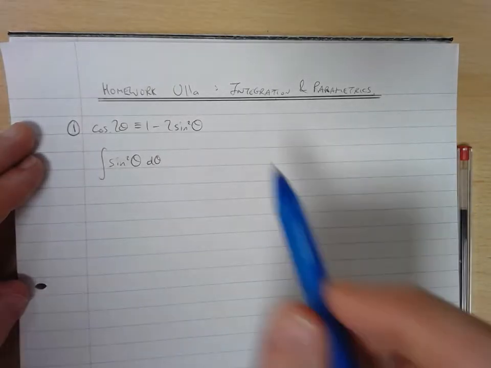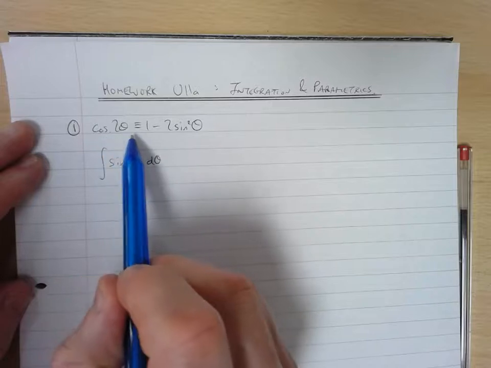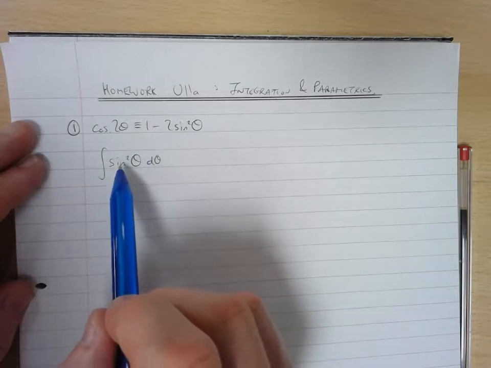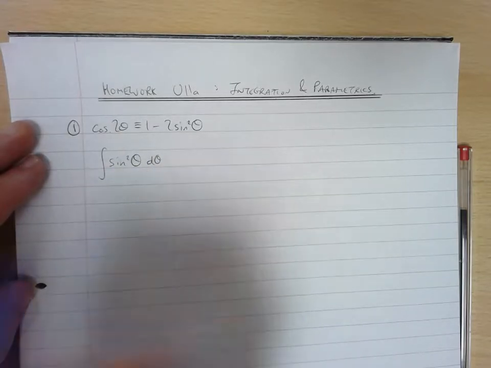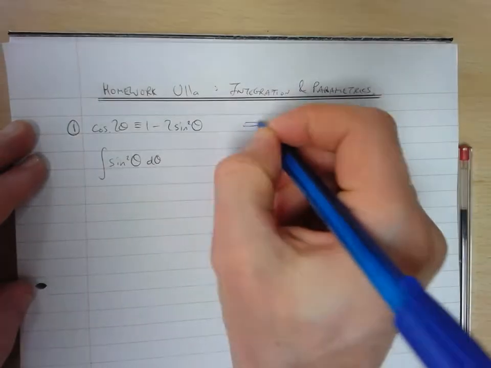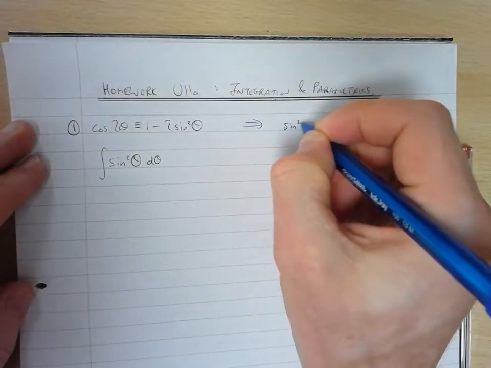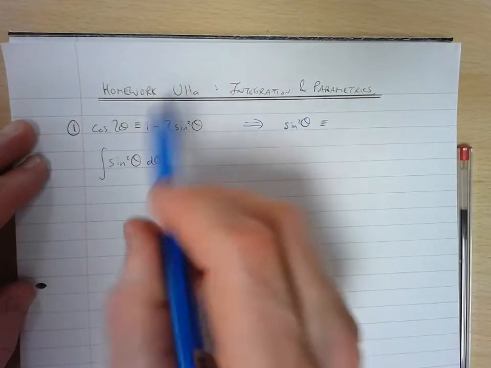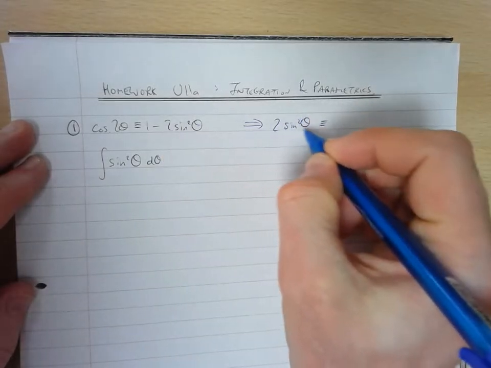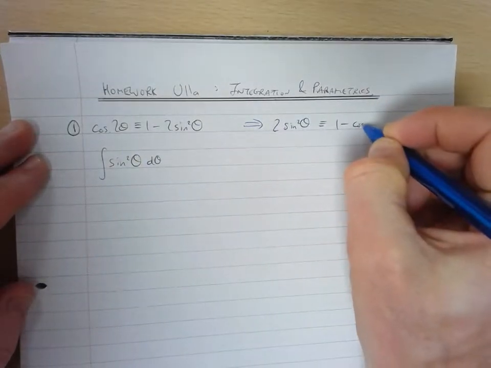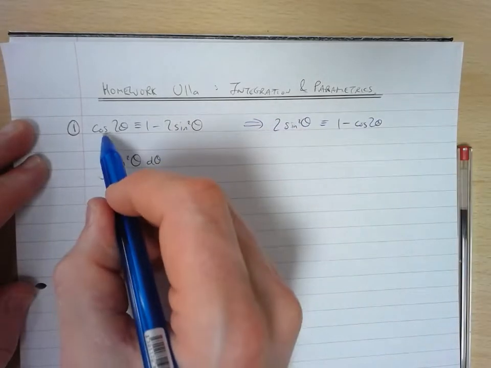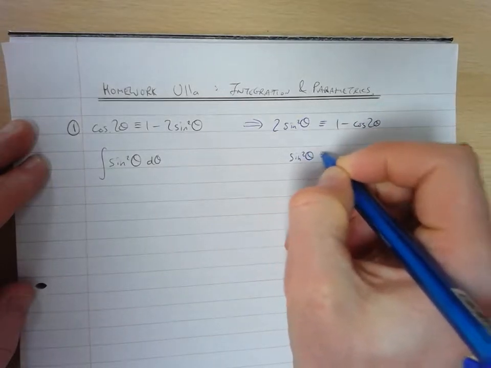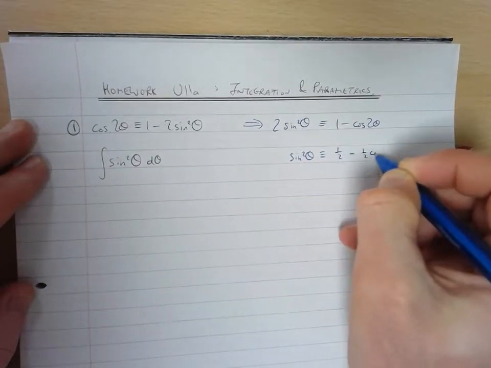So first up here, we've been told to use cos 2 theta equals 1 minus 2 sine squared theta, the double angle formula, so that's quite a nice hint in order to help us integrate sine squared theta. If we rearrange that identity to make sine squared theta the subject, we bring it across to the left to make it positive, so 2 sine squared theta is equal to 1 minus cos 2 theta. Then divide through by 2, so we have a half minus a half cos 2 theta.